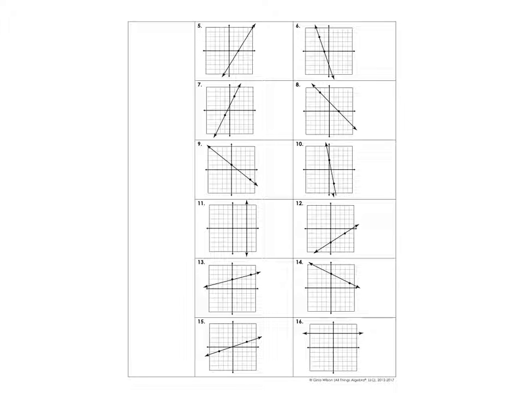So go ahead and take some time to do the odd problems on the second page of the notes. Pause the video, and then when you unpause the video, you can check your answers with mine. Do that now.